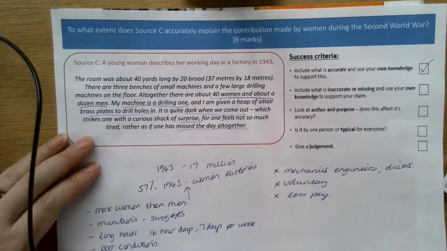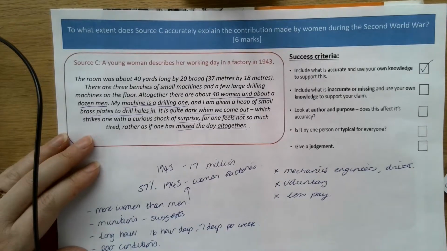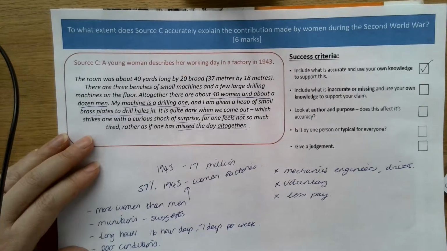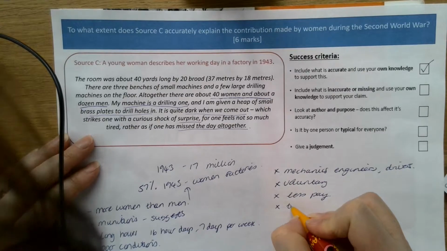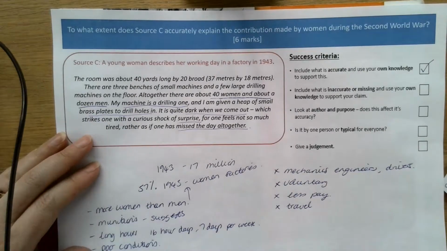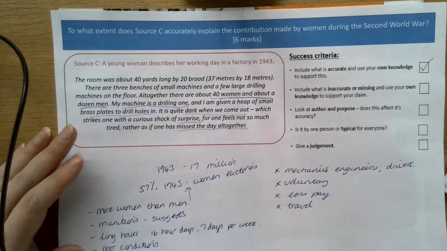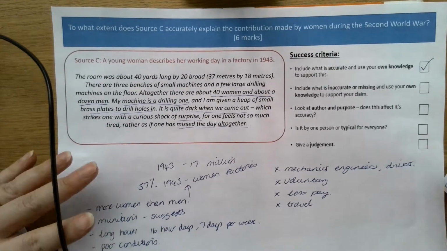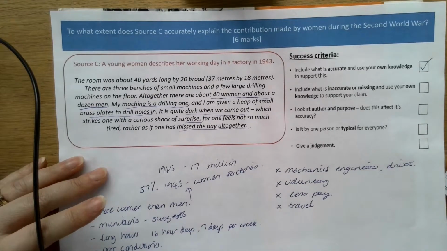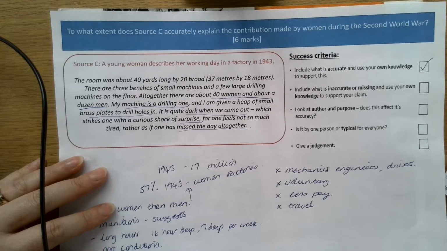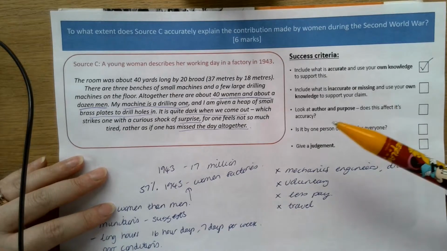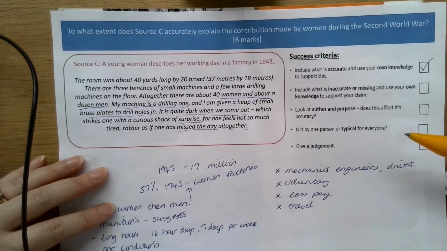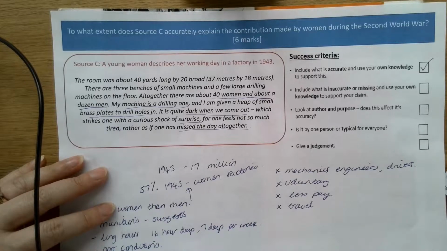Some of these factories were also in difficult places to get to because they moved a lot of these munition factories out of the cities. So very often that made travel to and from the factories or where women were working very difficult as well. So some of that is missing. So in that way, it doesn't accurately explain the contribution made by women. Also, it mentions work and it doesn't mention the work they did at the home or make do and mend or those kinds of things as well.